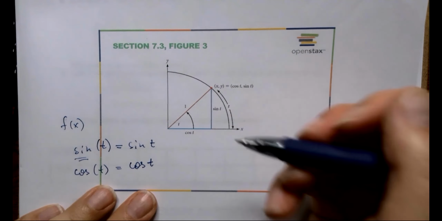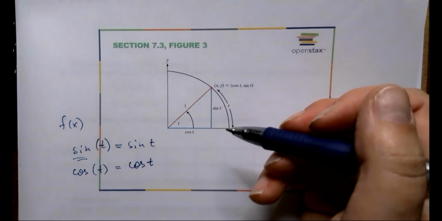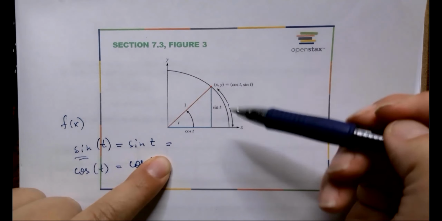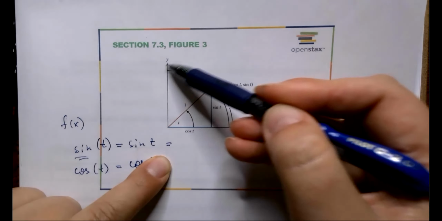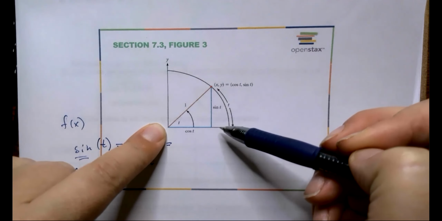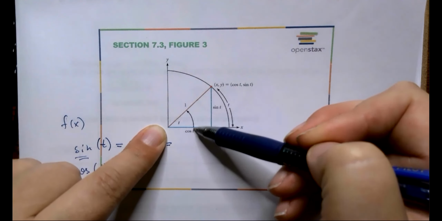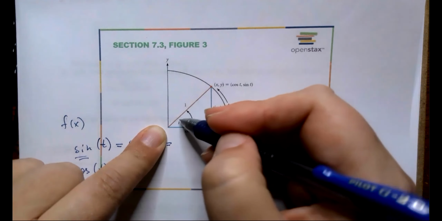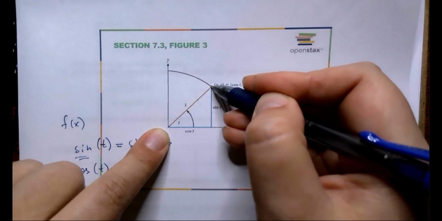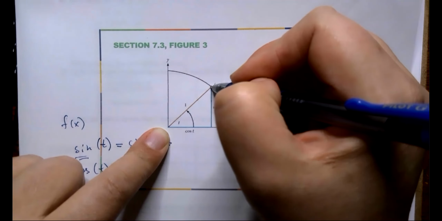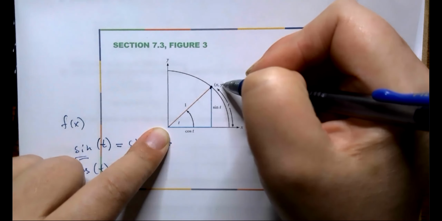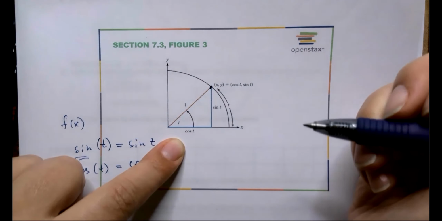Okay, so I want you to remember that. And so what's the definition of the sine of t? Well, first of all, let's go back to our unit circle and look at an angle t, which has a terminal side that intersects our circle at a certain point with coordinates x, y.